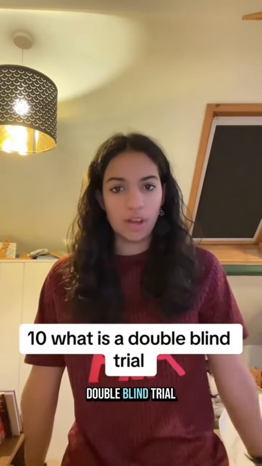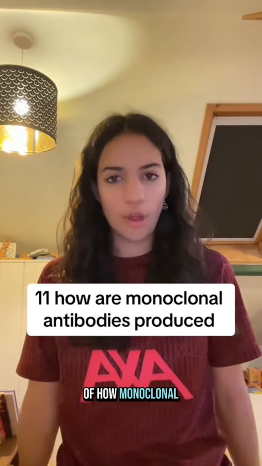What is a double-blind trial? This is when neither the person who is volunteering to take the drug nor the doctor who's writing about the effects knows whether the patient has been given a placebo or not, so that there is no bias based on that. Describe the process of how monoclonal antibodies are formed in 5 seconds.